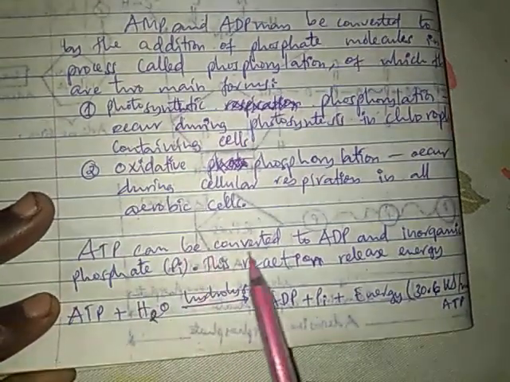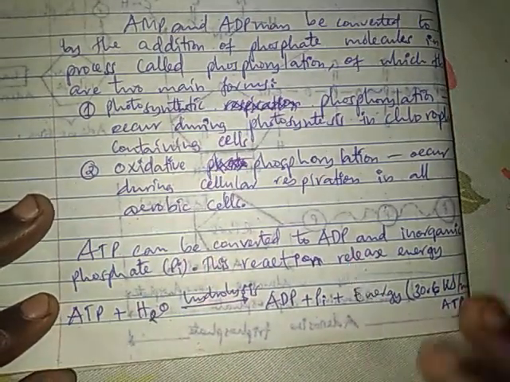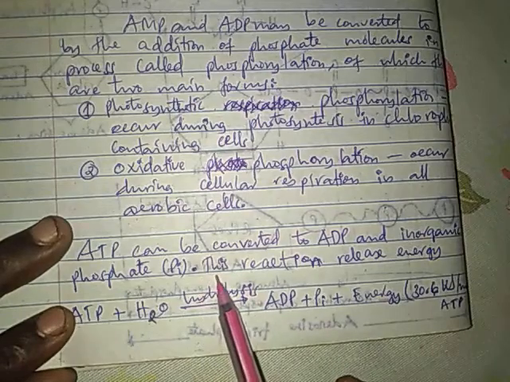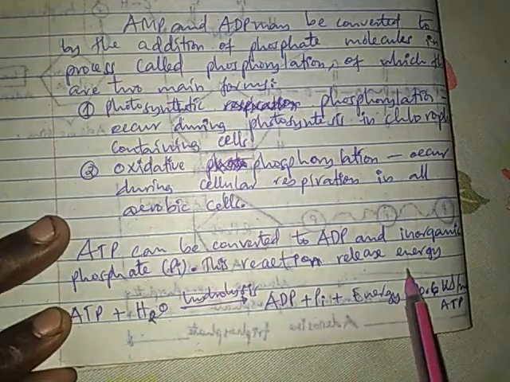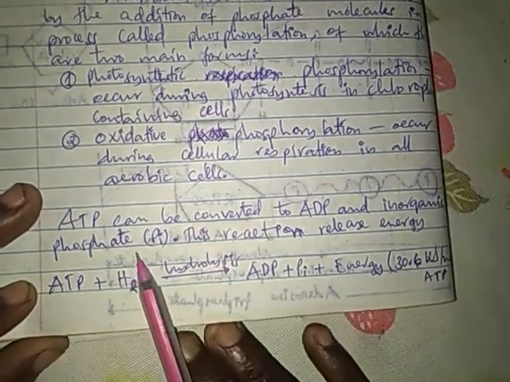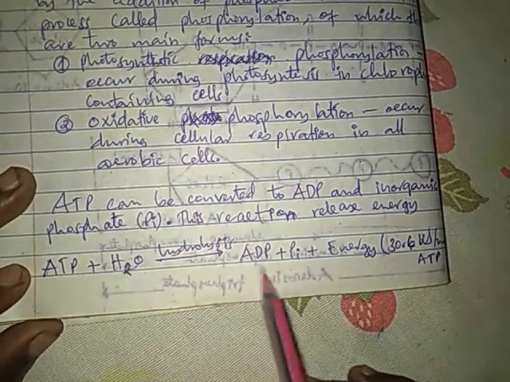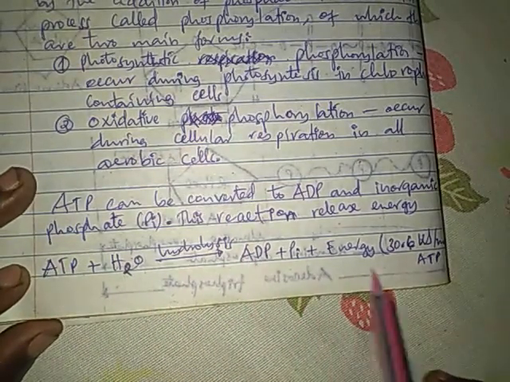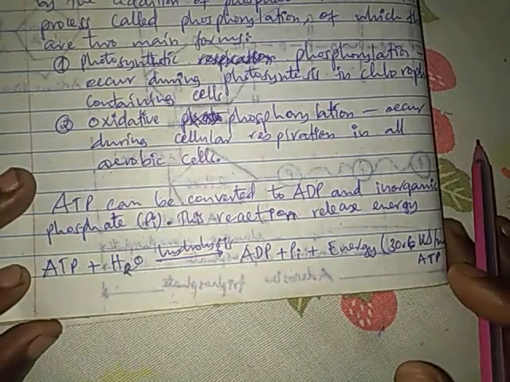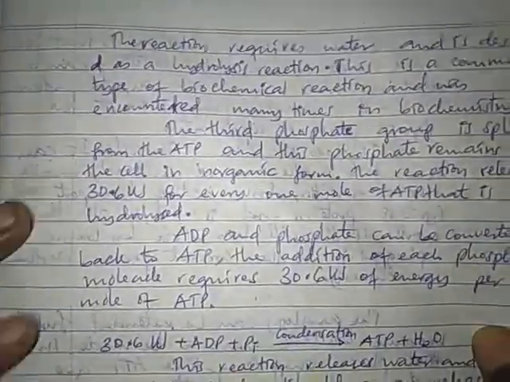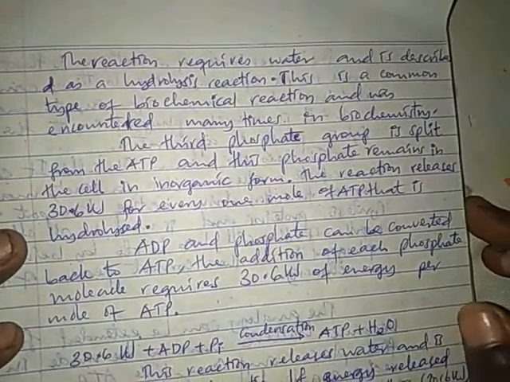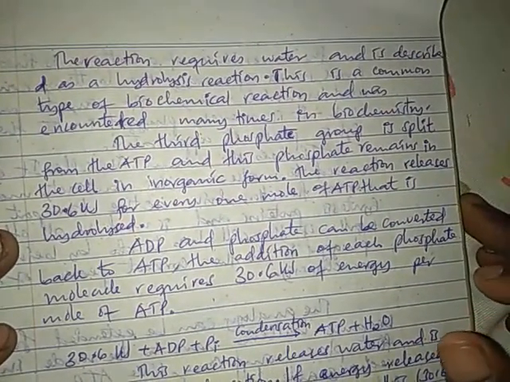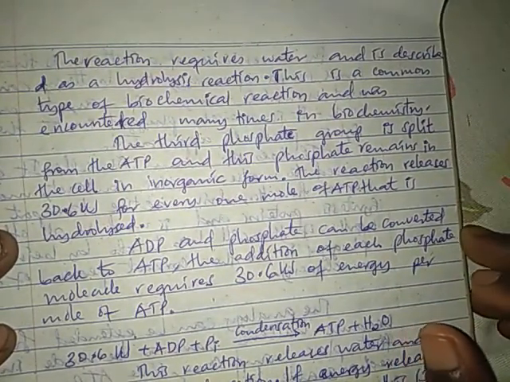So ATP can be converted to ADP and inorganic phosphate. This reaction releases energy. So when you take ATP plus water, hydrolysis, ADP and phosphate will release energy, which is 30.6 kilojoules per mole. Now the reaction requires water and is described as a hydrolysis reaction.